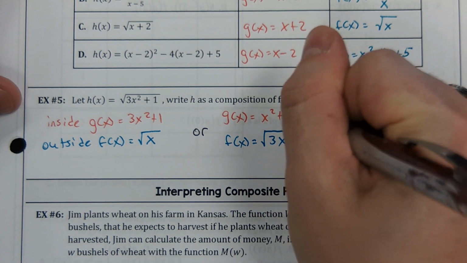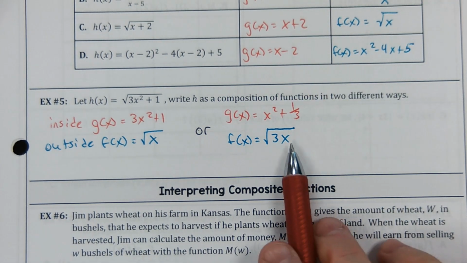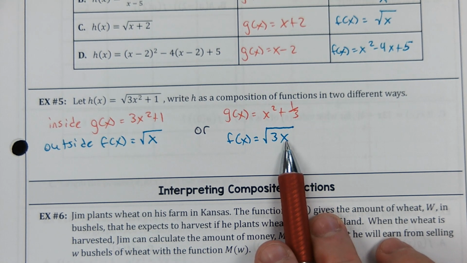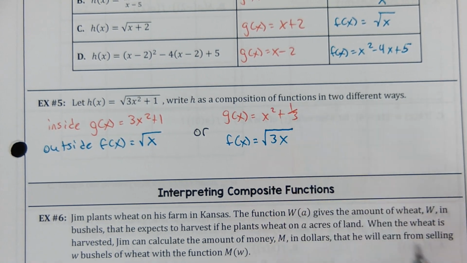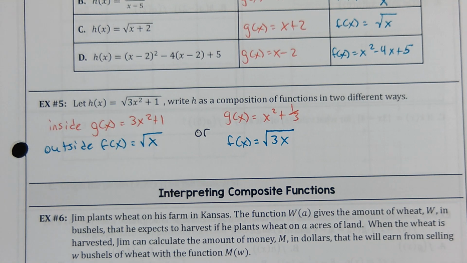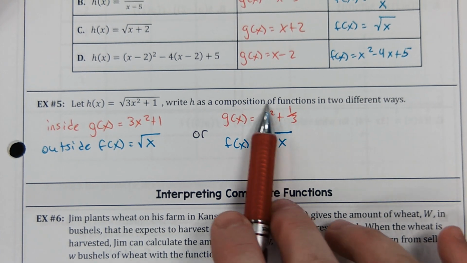X squared plus 1/3 would do it. Here's why. Remember, you're supposed to substitute with parentheses, right? If you wrap this in parentheses and distribute a 3 to this, you will get 3x squared plus 1. An even easier way of doing it, though, would have just called this square root of x plus 1 and just said this was 3x squared.